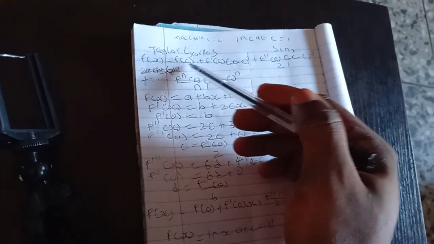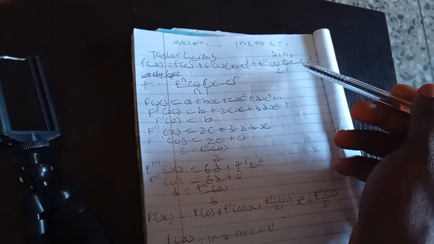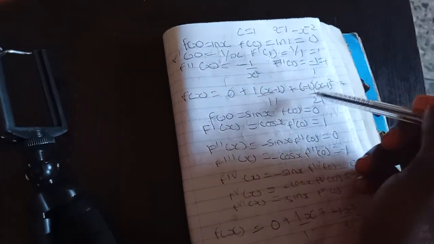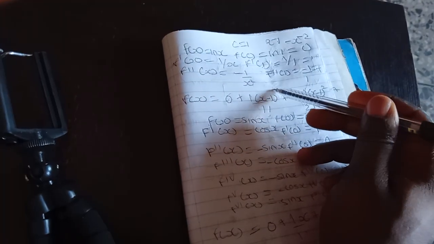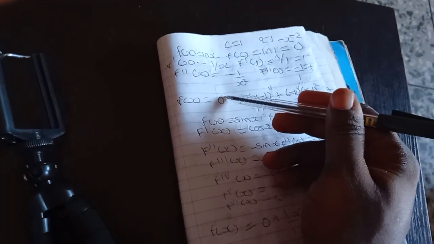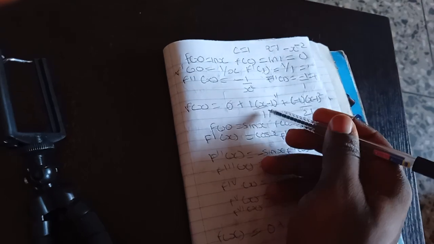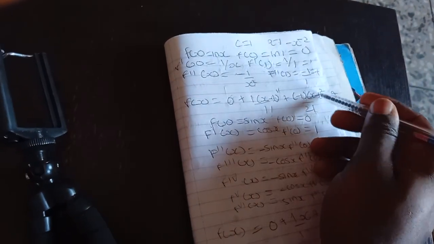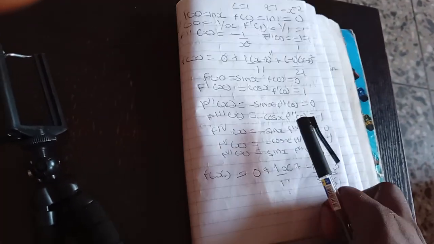So when I'm now done, I record this formula: f of C plus f prime of C times x minus C raised to power 1 over 1 factorial, plus f prime prime of C times x minus C squared over 2 factorial. So that's what I substituted here, because I know that my C here is 1. So that is x minus 1 all squared over 2 factorial, and x minus 1 raised to power 1 over 1 factorial, and this one is ln 1, which is 0. So that is for Taylor series. But if it was for Maclaurin series, this C here would have been 0. Do you get? So Taylor series and Maclaurin series are not difficult.